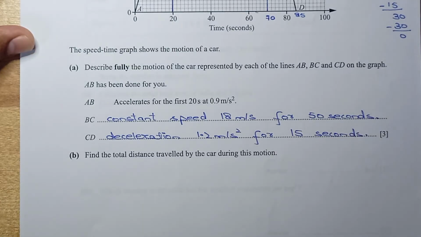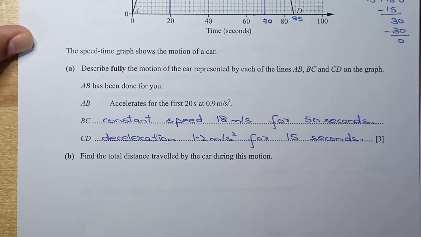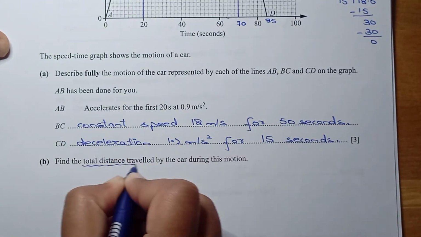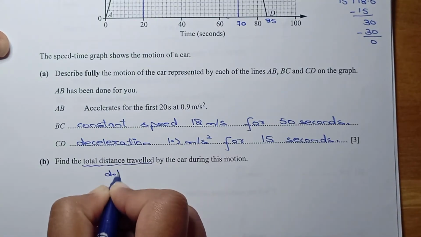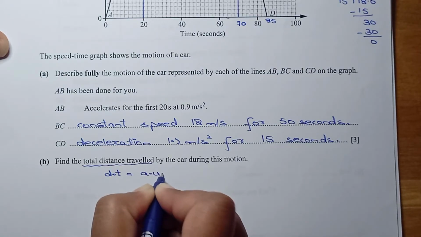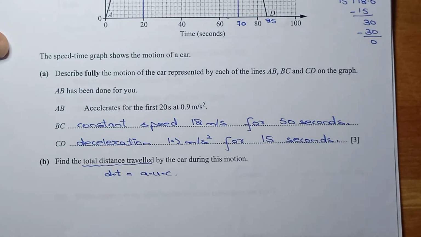Right, now for the B part, find the total distance traveled by the car during this motion. So the total distance is we can say that the distance traveled for the speed time graph is equals to area under the curve, right? So we need to calculate the total area basically.